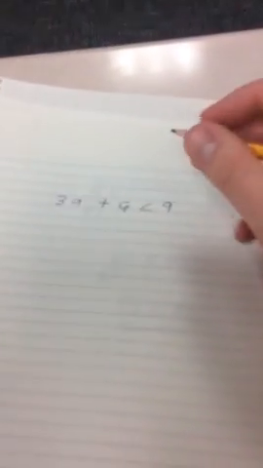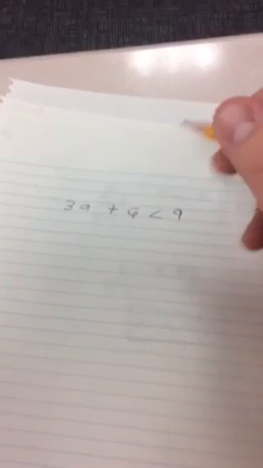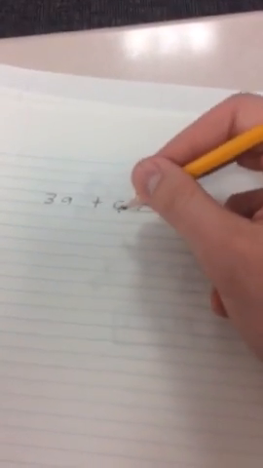Our first step is to subtract 6 from both sides, right? On this side, we have 9 minus 6, which is 3. So we have 3a is less than 3.